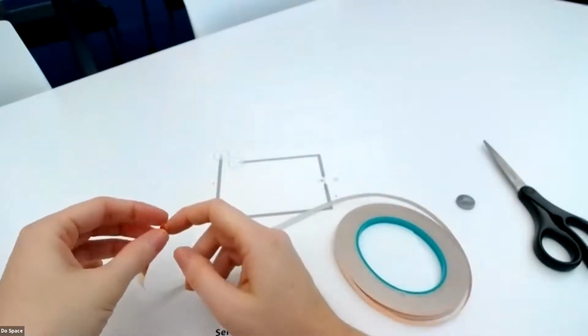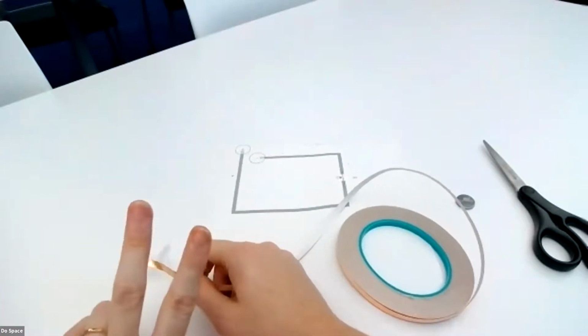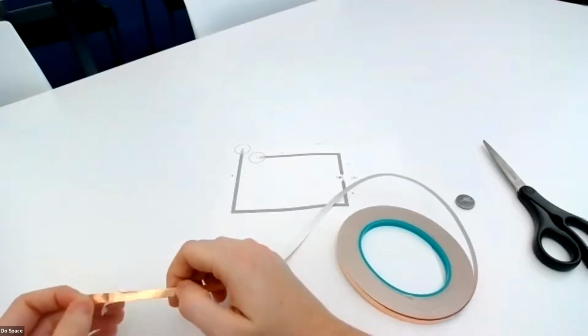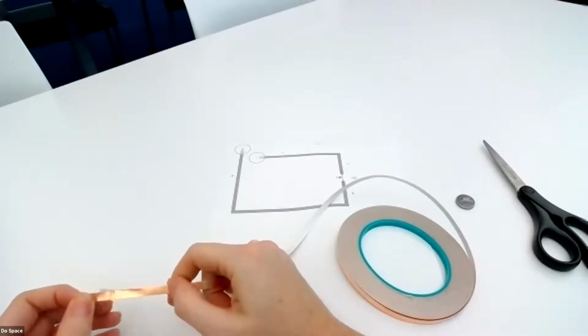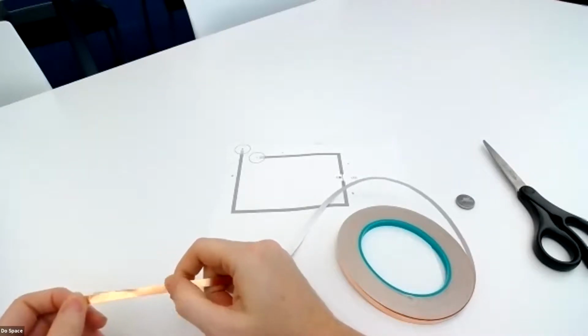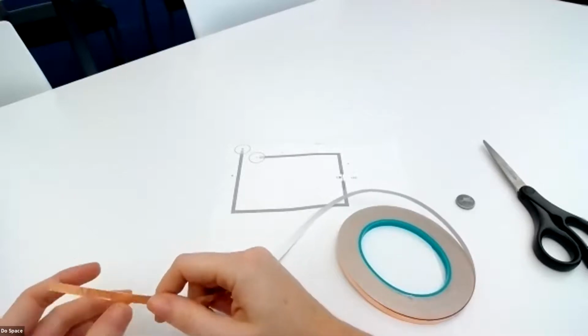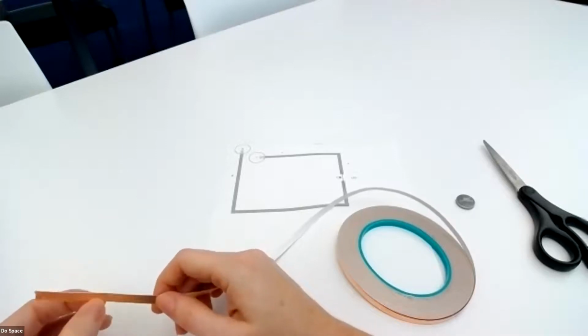And for this tape in particular, you might find two different types of copper tape. The copper tape that we have here at DoSpace, only the side that is sticky has the best connectivity, or is going to create the best flow for our electrons, and therefore make the best connection.